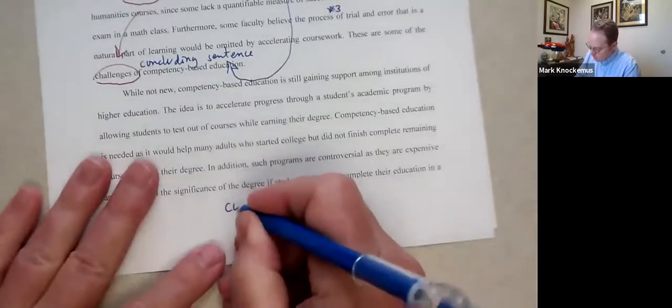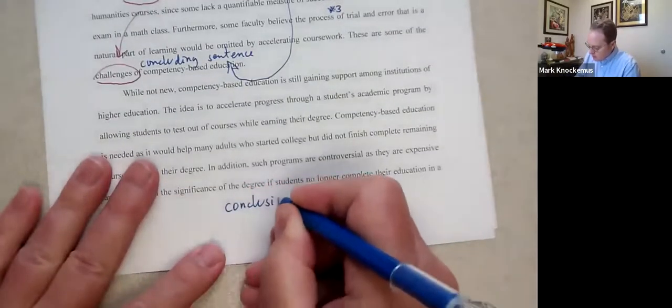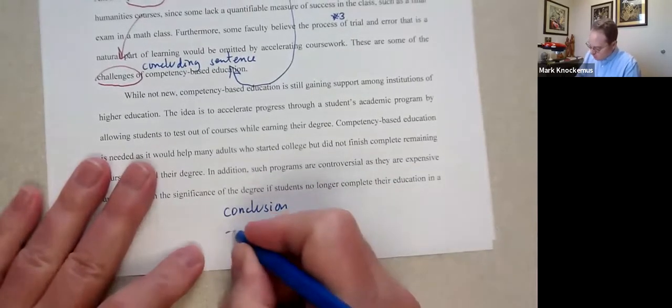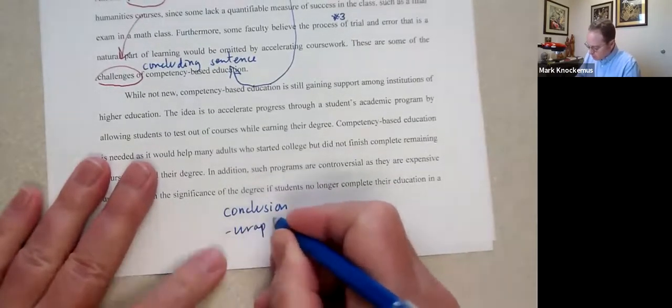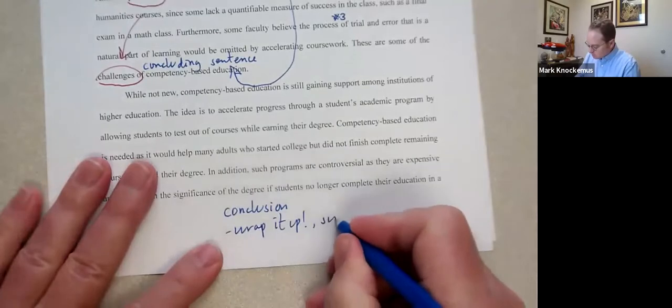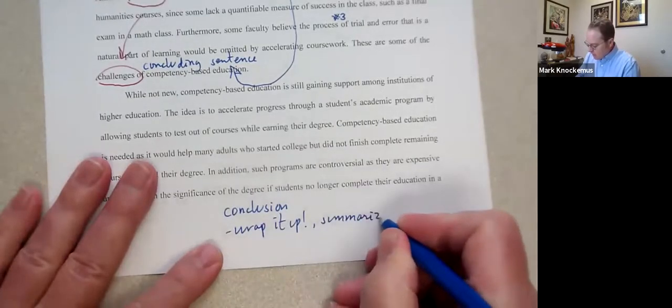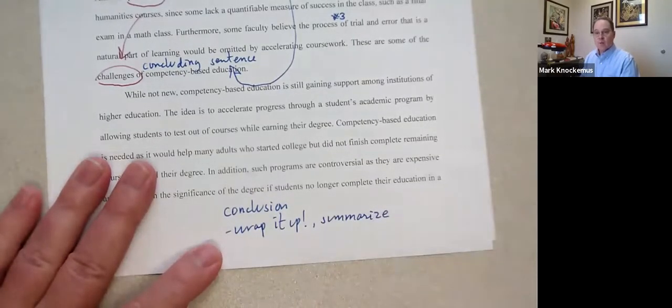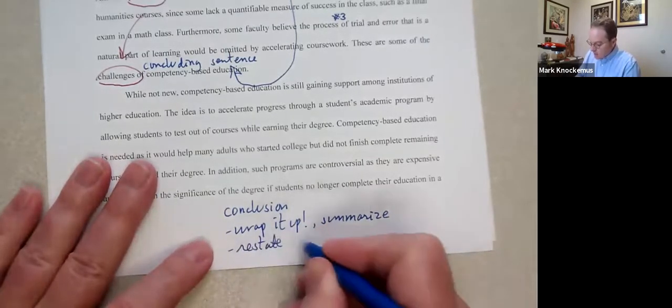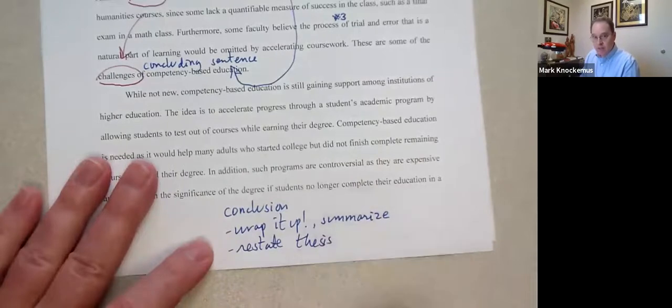Now, what is it time to do? It's time to say goodbye. Time for the conclusion. What do we want to do? We want to wrap things up, start to draw it to a close. We want to summarize the entire paper. We want to restate, but not repeat the thesis.